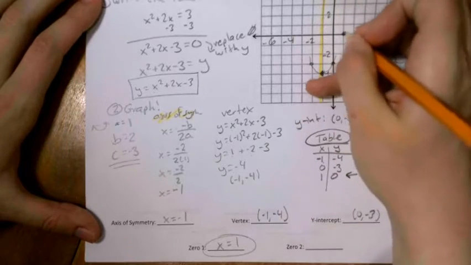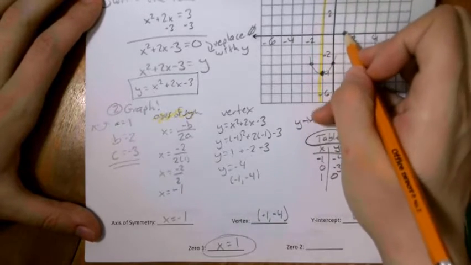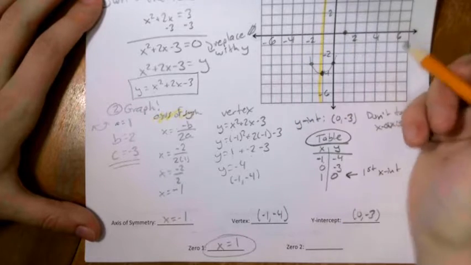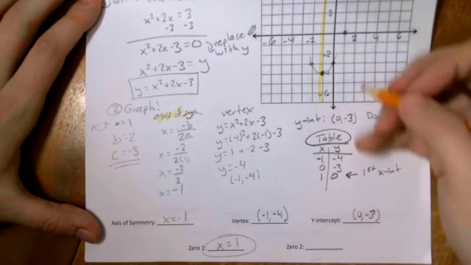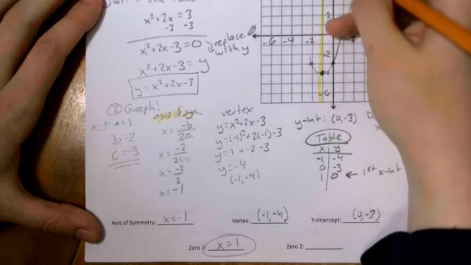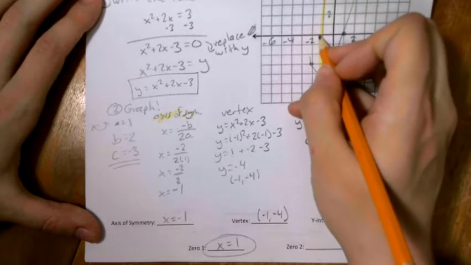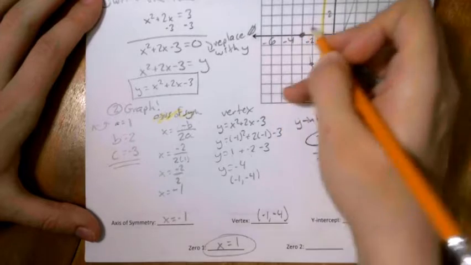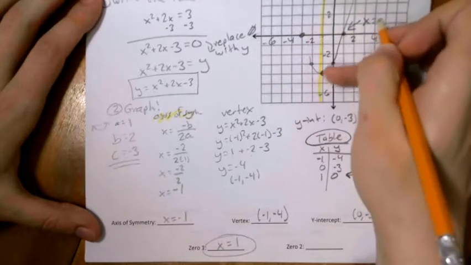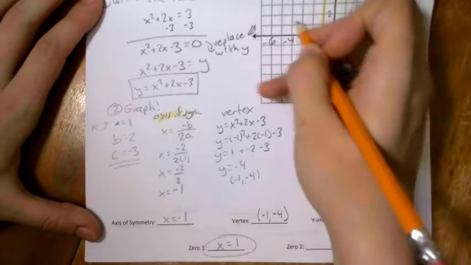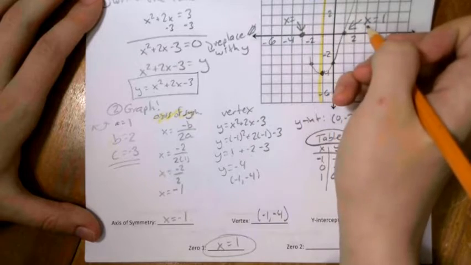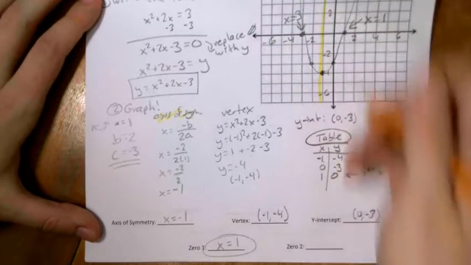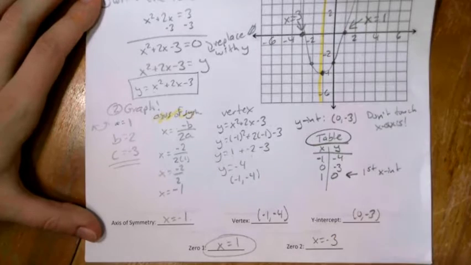Now here's the cool thing. If I know that I have a point here, I can take any point and mirror it across my axis of symmetry. So rather than continue my table in the other direction, I know that this is 2 away from the axis of symmetry, which means I need to go 2 in the other direction. So one of my zeros is at x equals 1, and the other zero is going to be at x equals, read your graph, -3. All right, x equals -3.